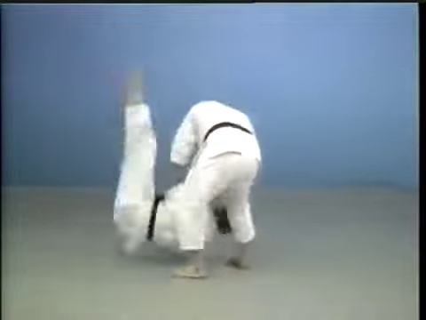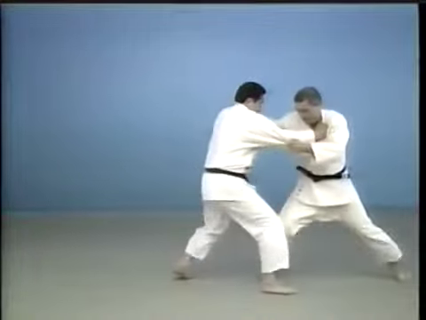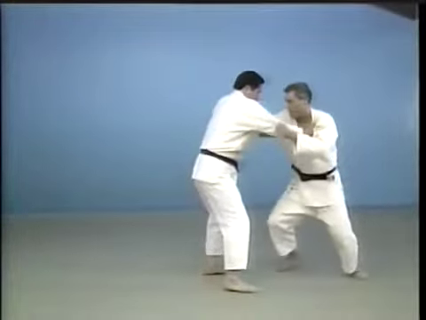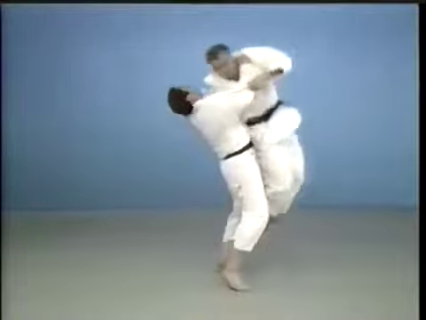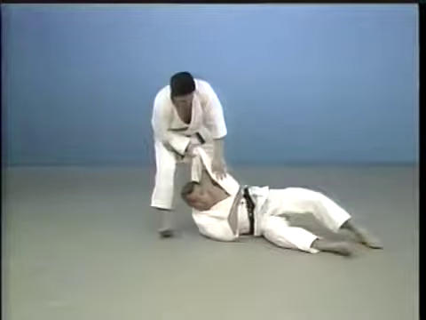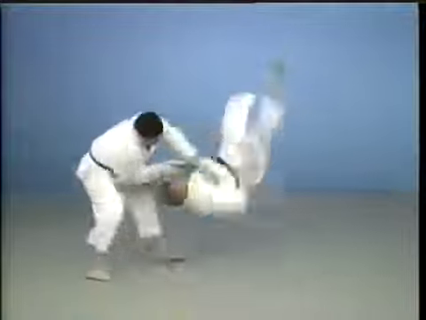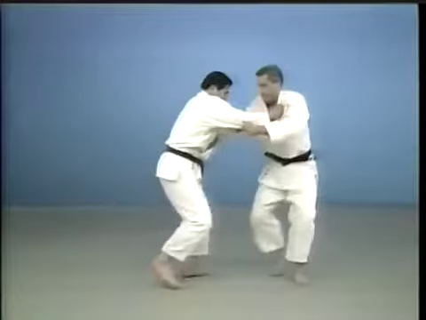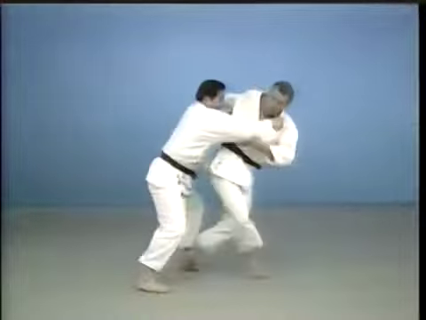With your hip, you bounce your opponent up in a large motion, then throw, twisting with both hands. When bouncing your opponent with your hip, you may at times simultaneously sweep upwards using your leg.